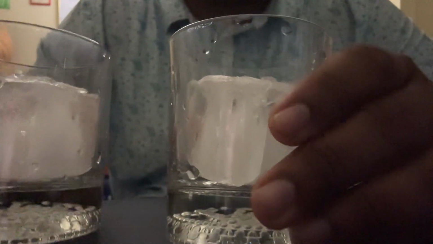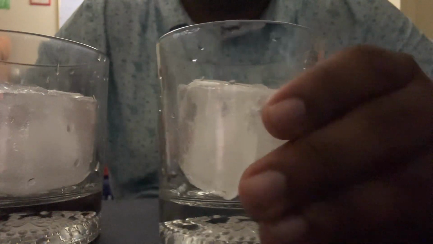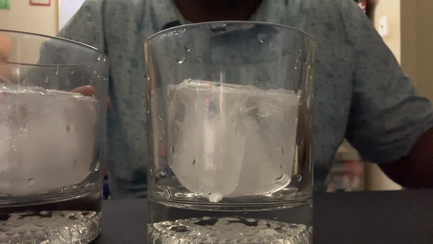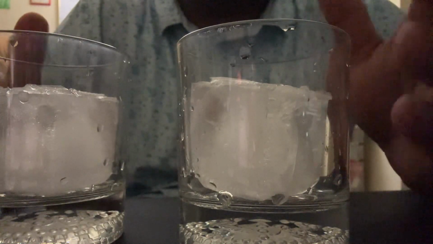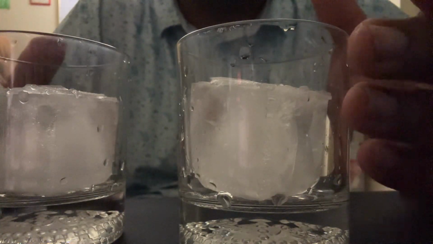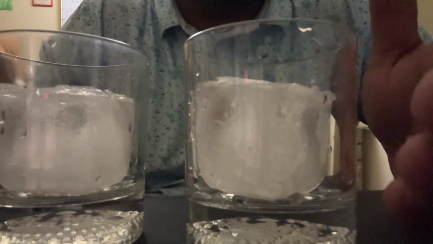Over time, the lattice structure of solid water, or ice, absorbs heat from the surroundings and becomes liquid water, which has more molecular freedom because of the deformation of the cube. So this is what enthalpy means.